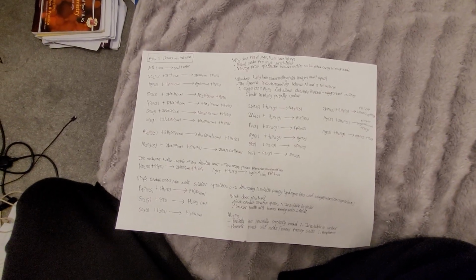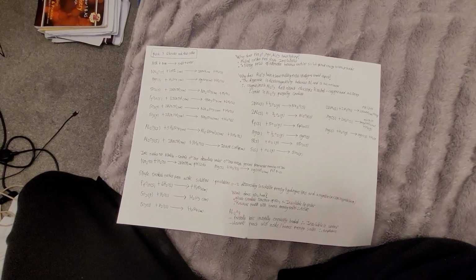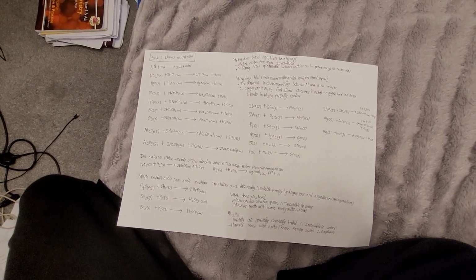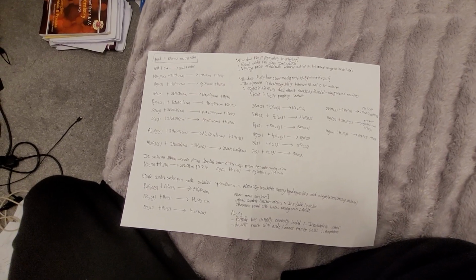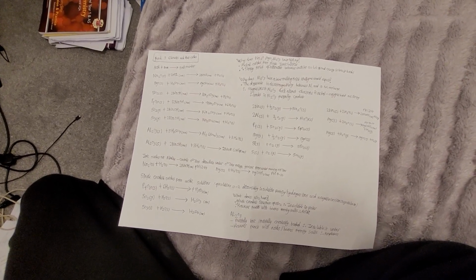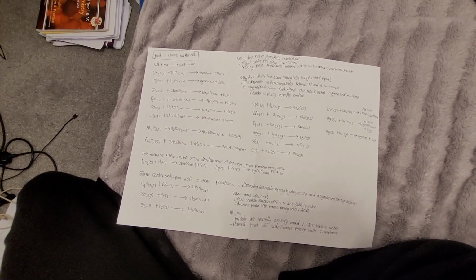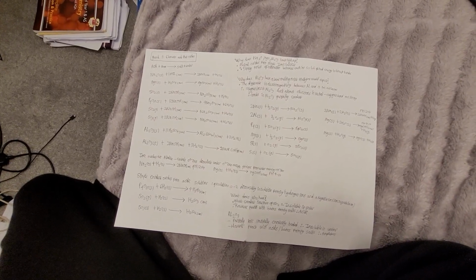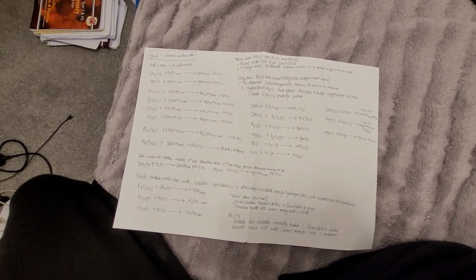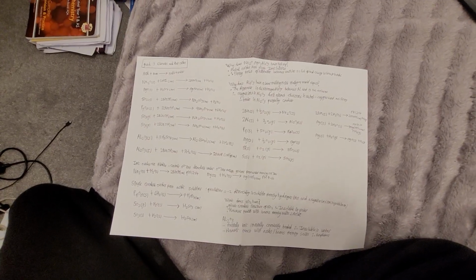2Na solid plus half O2 gas to form Na2O solid. 2Al solid plus 3/2 O2 gas to form Al2O3 solid. P4 solid plus 5O2 gas to form P4O10 solid. Mg solid plus half O2 gas to form MgO solid. Si solid plus O2 gas to form SiO2 solid. S solid plus O2 gas to form SO2 gas.